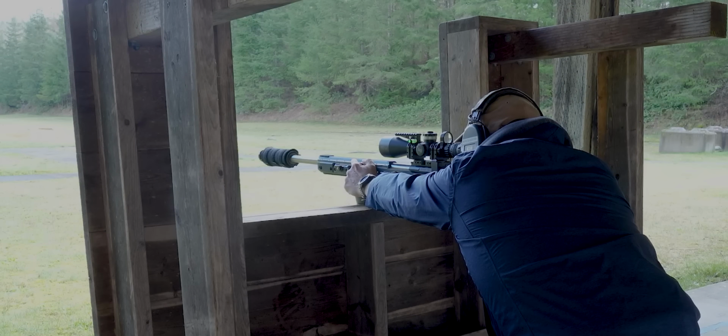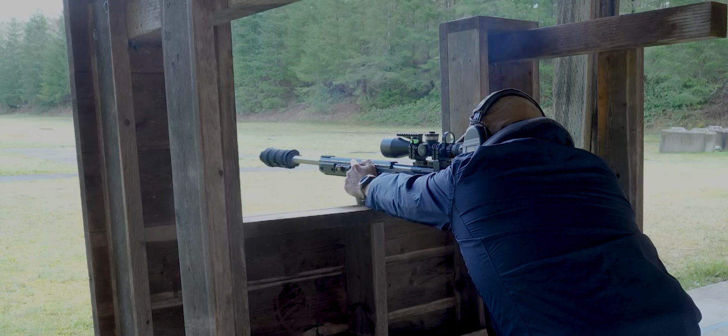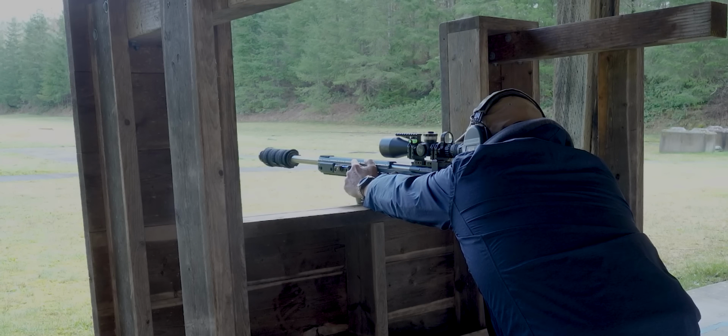On the other hand, that Recoil-X brake is enough downforce that you can even fire a free recoil shot. I'll be damned, it actually went down. Of course, while hanging onto the forend, and get a pretty good result.